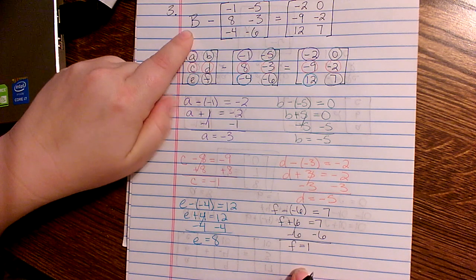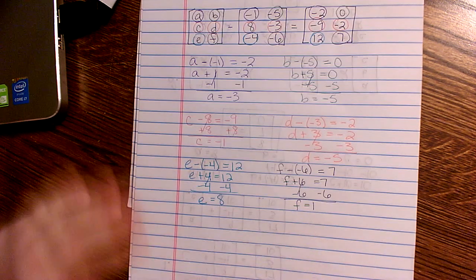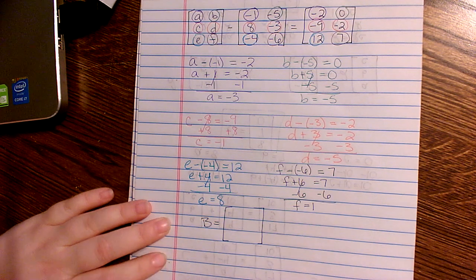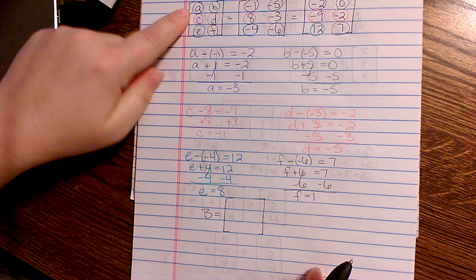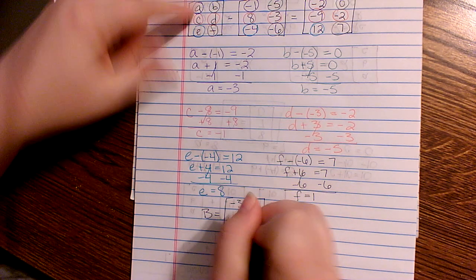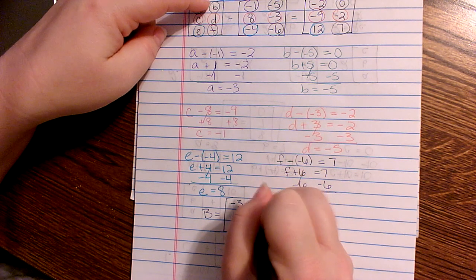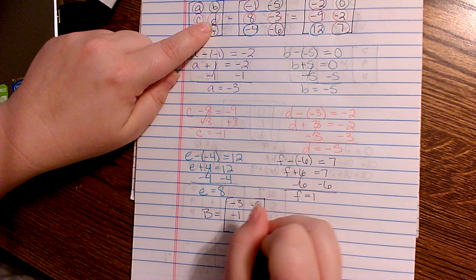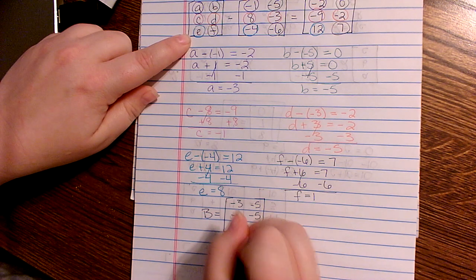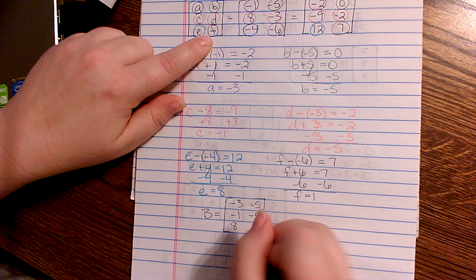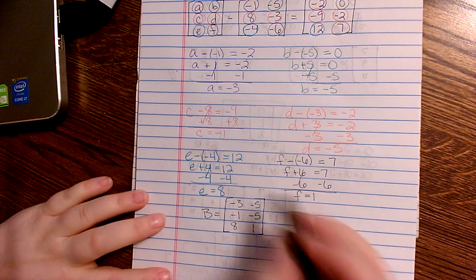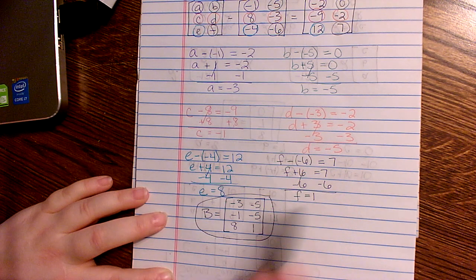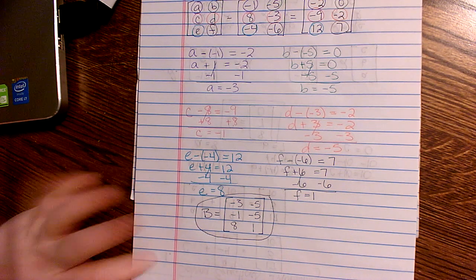So up here, matrix B that we were looking for is actually going to be a 3 by 2 matrix. A was -3, B was -5, C was -1, D was -5, E was 8, and F was 1. So you have to be really careful when you go to write your final answer. Make sure you're putting all the numbers back in the correct position when you write your final answer.